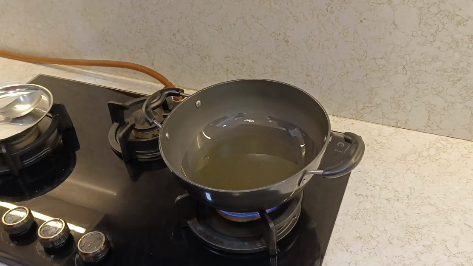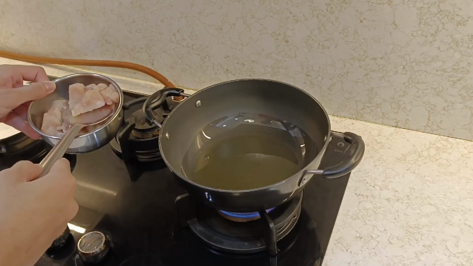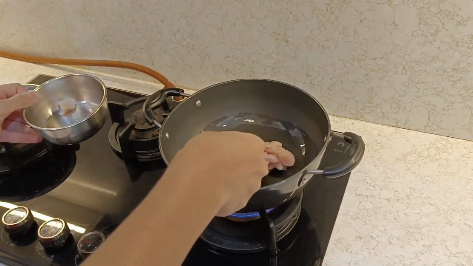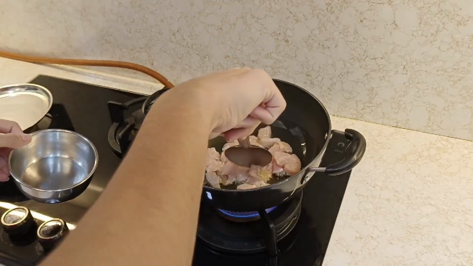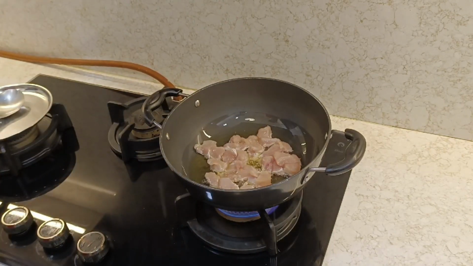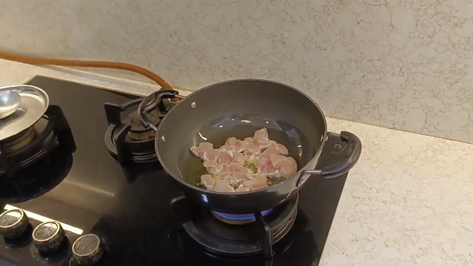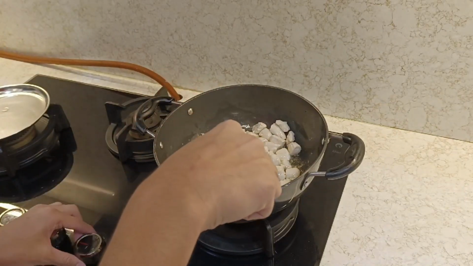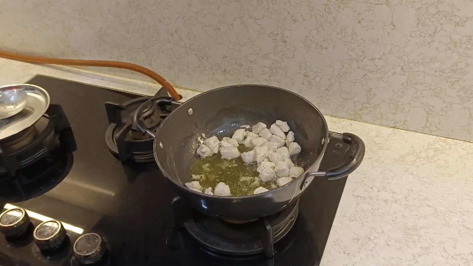After your wok is done heating up, add your chicken. Once your chicken is done cooking, add your sambal.